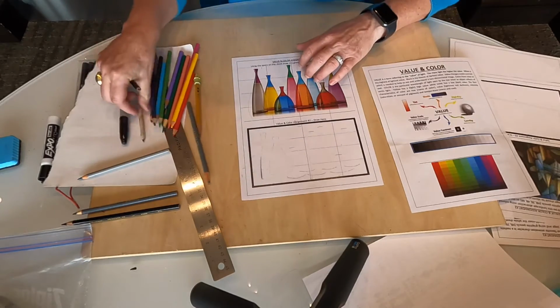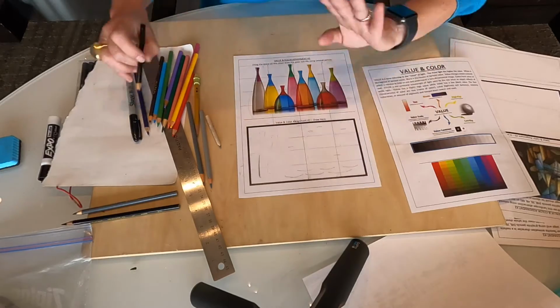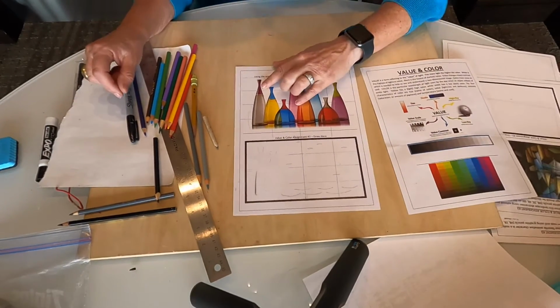You know how to use your stub. You know how to go into the grays. So I'm just going to let you go with that, smooth it out, make it pretty. And now we're going to do this one.